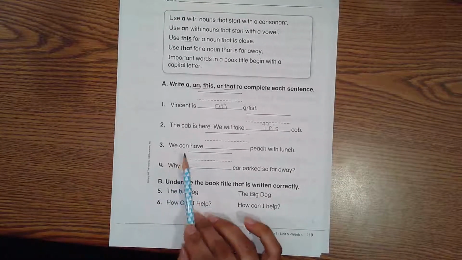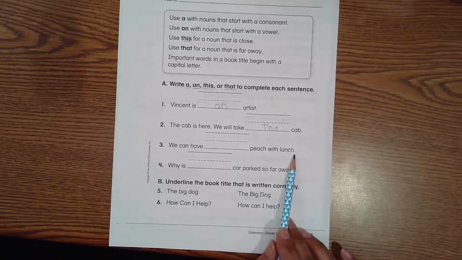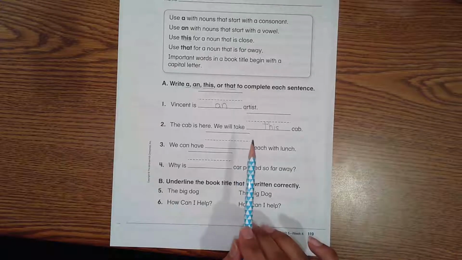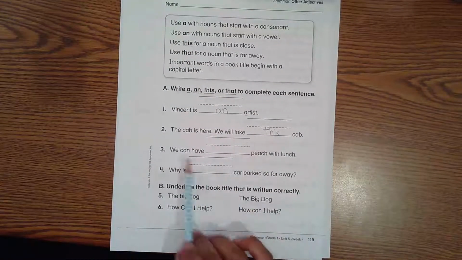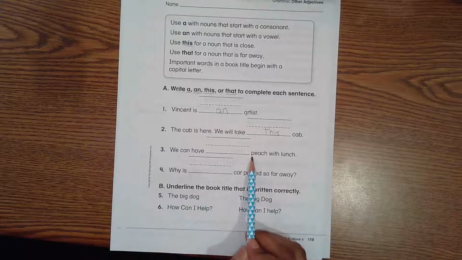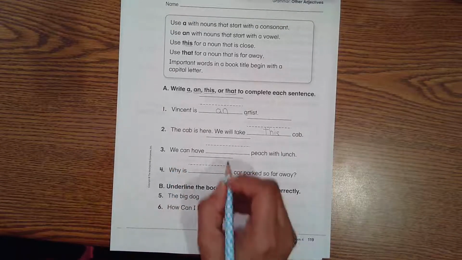Number 3. We can have peach with lunch. We have to use either a or an. So peach starts with a p. P is a consonant, so it's going to be a. We can have a peach with lunch.